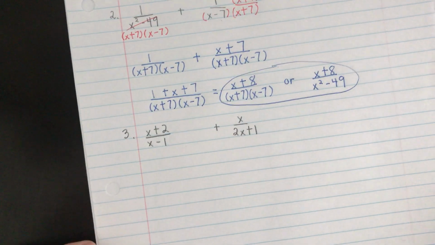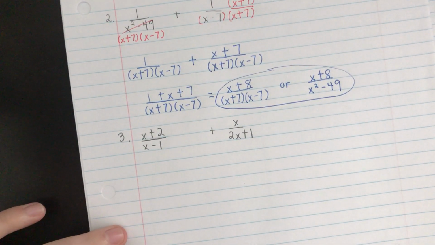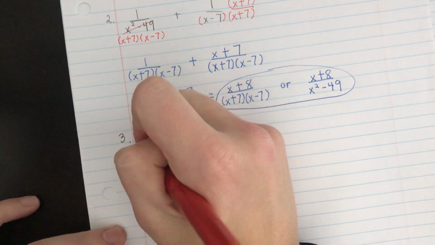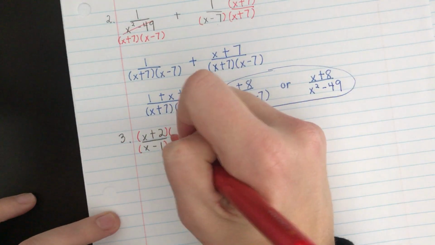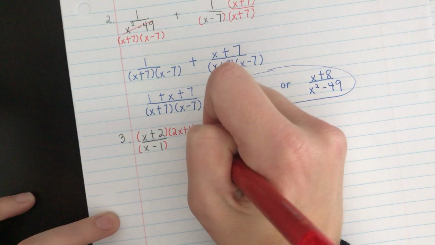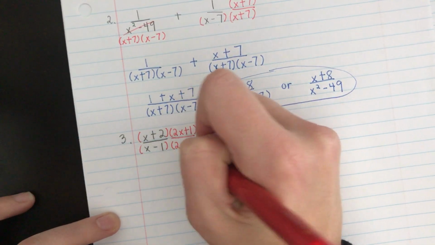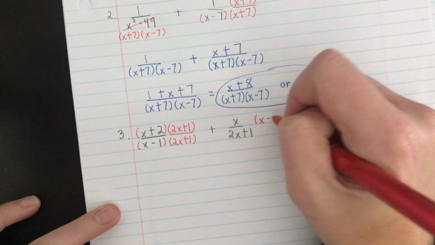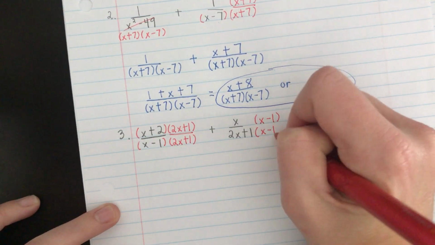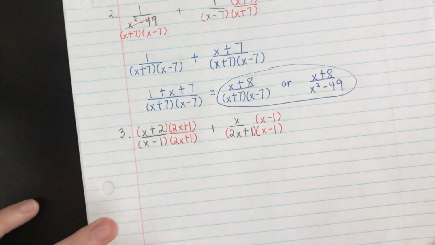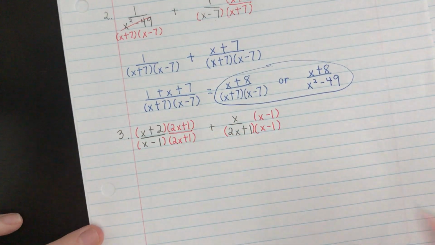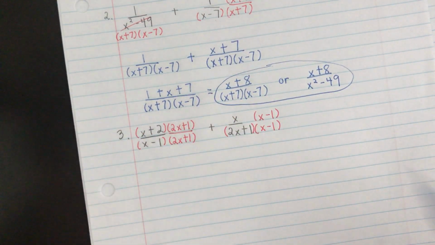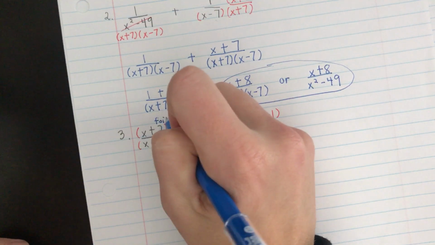All right, so here we have to multiply top and bottom by 2x plus 1. It's legal because it's like multiplying by 1. Here we have to multiply top and bottom by x minus 1 to make these denominators match. So here on top, you're going to FOIL. I'm just going to write FOIL.